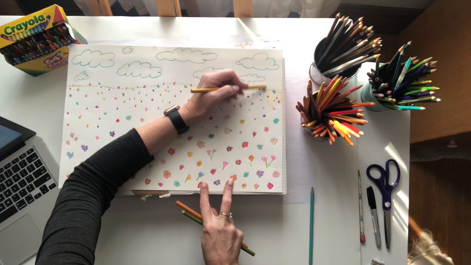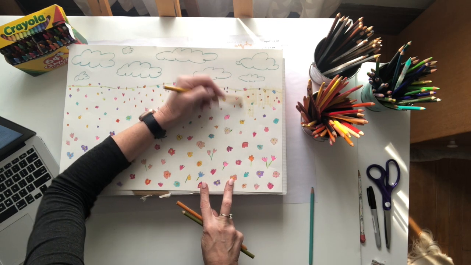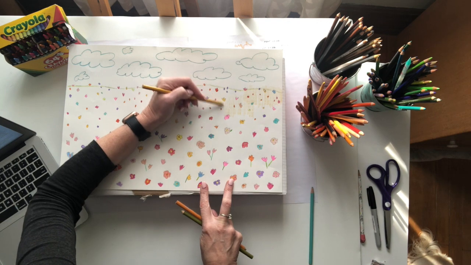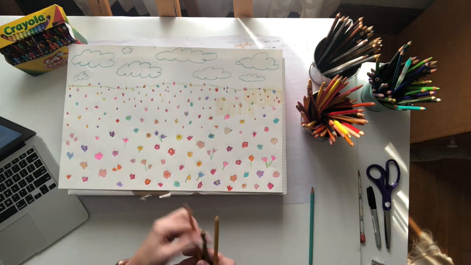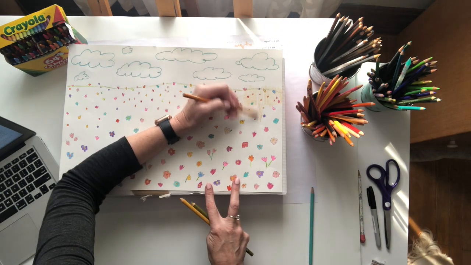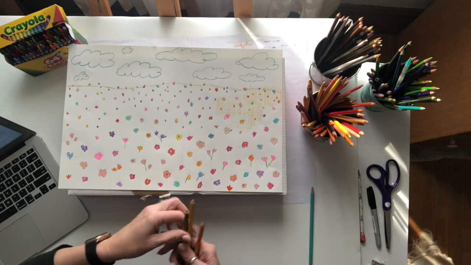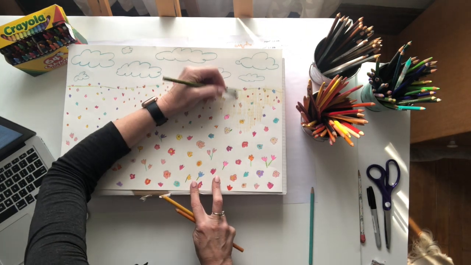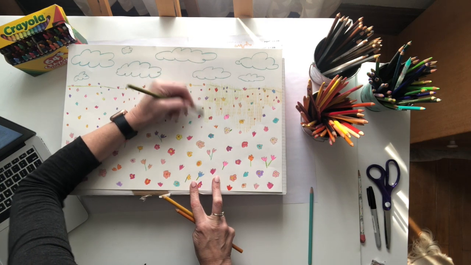I don't want to color too hard over my pretty flowers that I just made, but you can see how this is creating lines, and it's also creating a texture with the cardboard. Okay, I might get a brighter color yellow too. So anyways, I'm just going to play around and continue adding some lines and some texture.